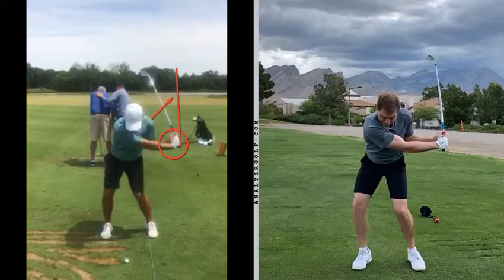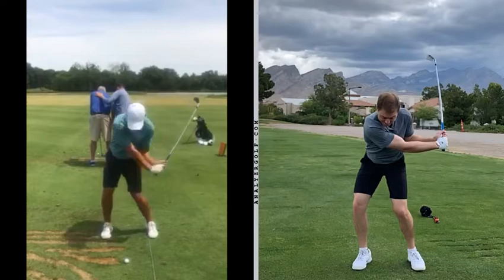Because the problem with being as narrow as he is, to reach the ball, he's eventually going to have to start tilting back. And that's what we see right here. The problem is, as he's tilting that spine back, that face is also laying back more open, which is going to cause him to have to roll his hands over even more.